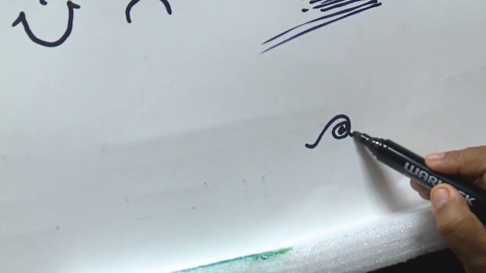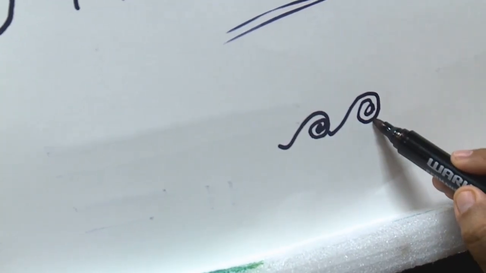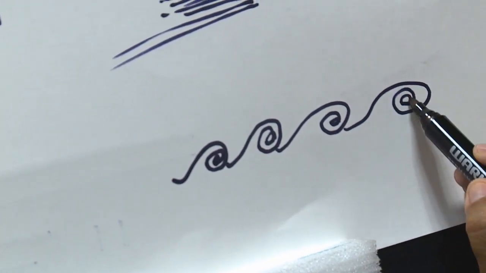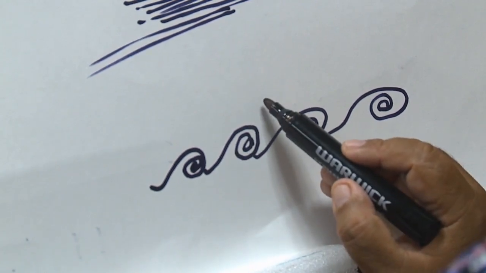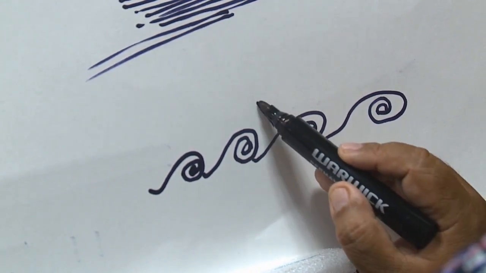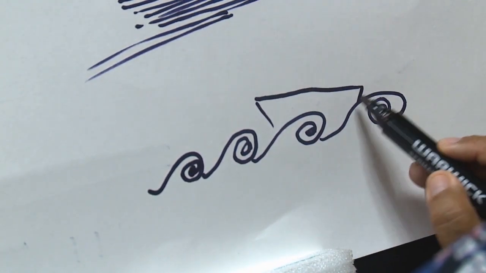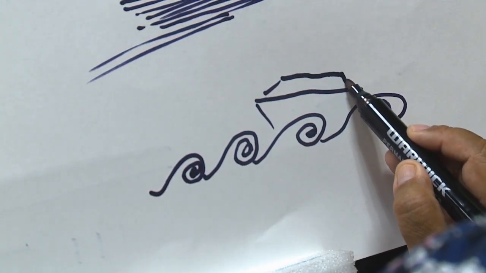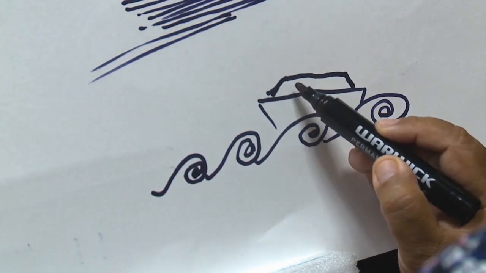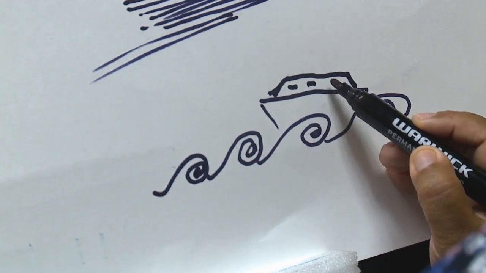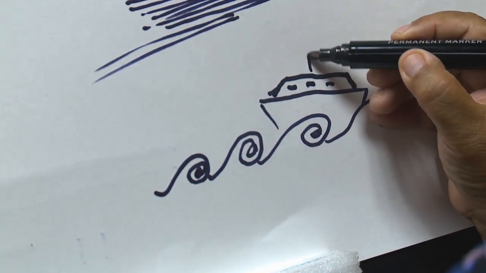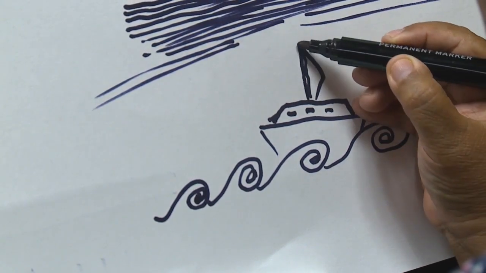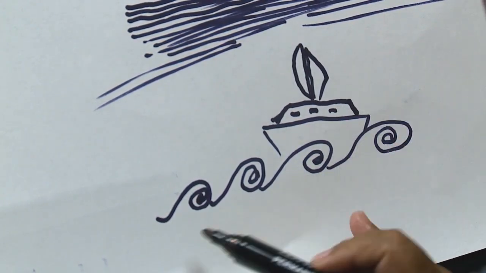And lastly, the use of spirals. Spirals can create a very rough sea. You can see a boat there on the sea, and by using the spirals, it creates rough. When the sea is rough, you can use the patterns or lines, spirals.